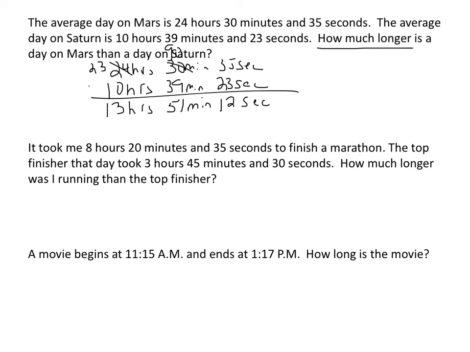If it took me 8 hours and 20 minutes and 35 seconds to finish a marathon, and the top finisher that day took 3 hours, 45 minutes, and 30 seconds, how much longer was I running than the top finisher? So once again, because it's how much longer, that implies that we can subtract. Okay, so we have 8 hours, 20 minutes, and 35 seconds. Taking away the 3 hours, 45 minutes, and 30 seconds.